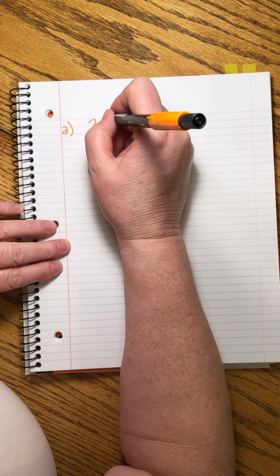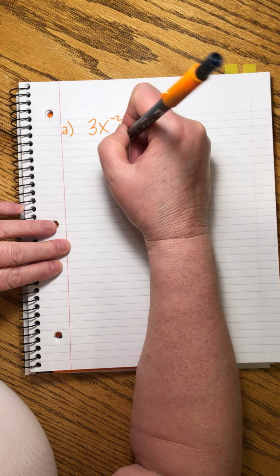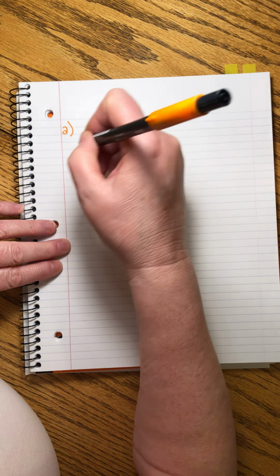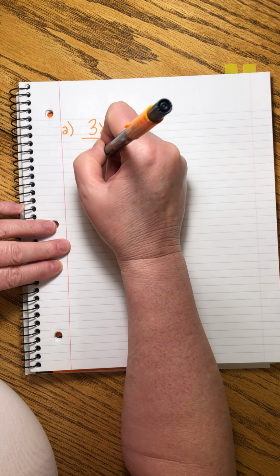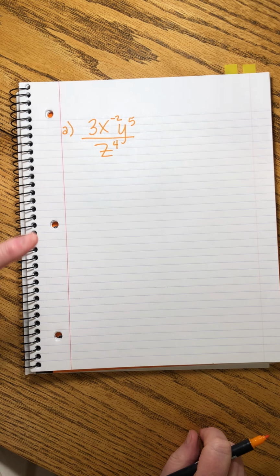Okay, ready? It's big and ugly to copy this down. So take a deep breath, sigh if you want, and then we will simplify. Okay, there's more to the problem, but let me have you copy that much down first.